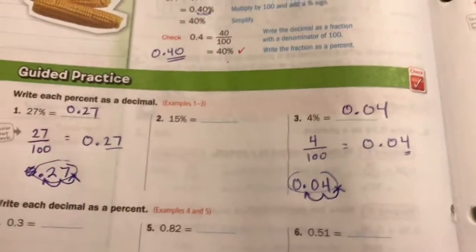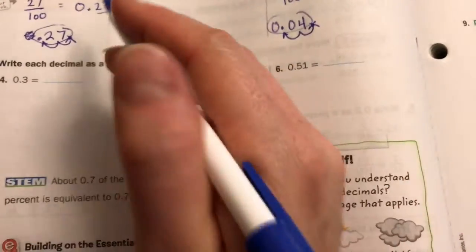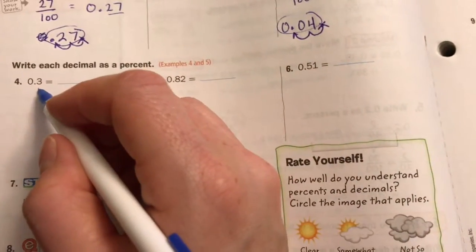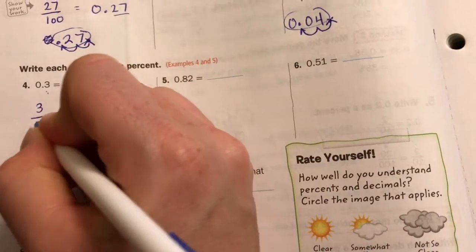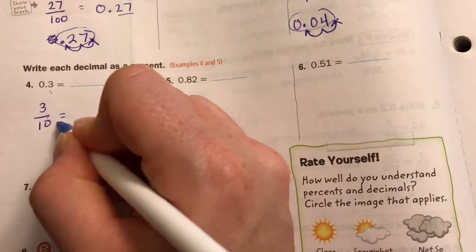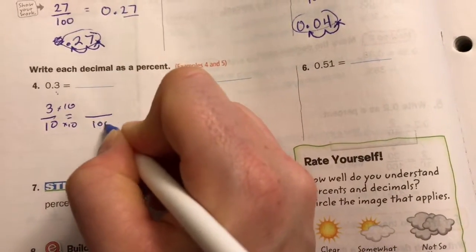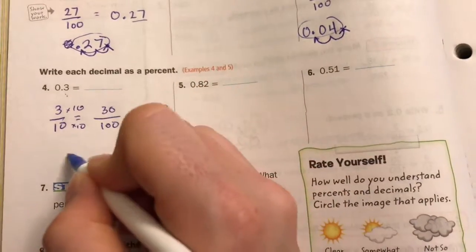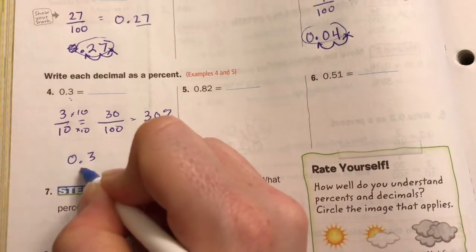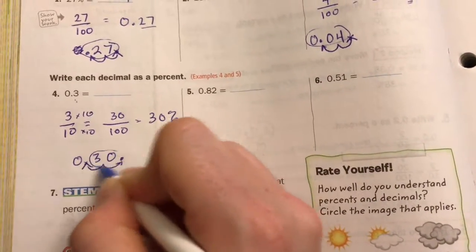All right, let's switch gears. We're going to write the decimal as a percent. So let's do number 4. Say this, 3/10. How many hundredths is 3/10 when you times it by 10? 30 hundredths. So it's 30%. Or did you move the decimal 2 to the right? 1, 2. 30%.